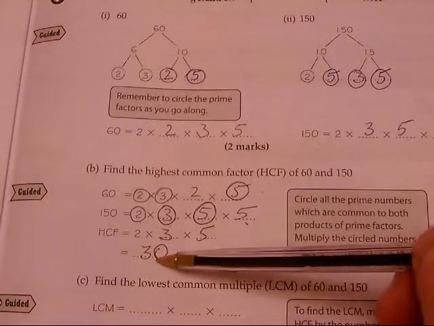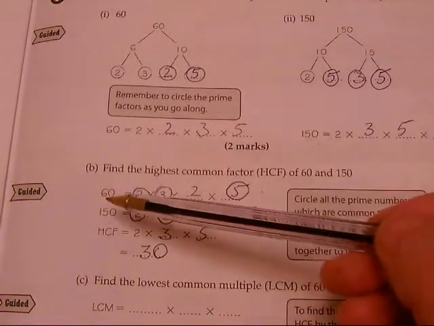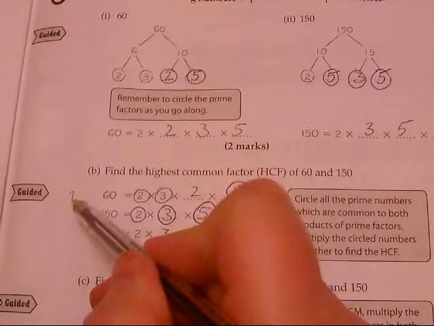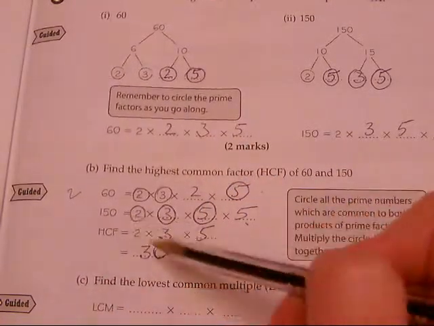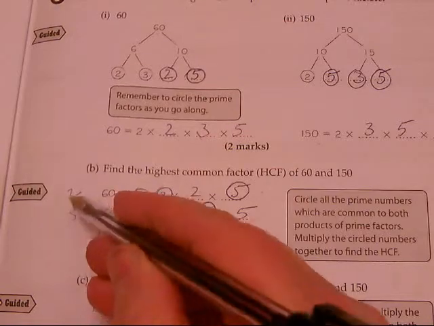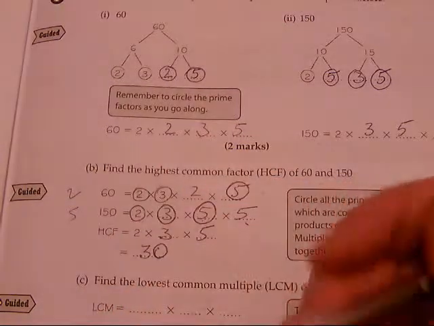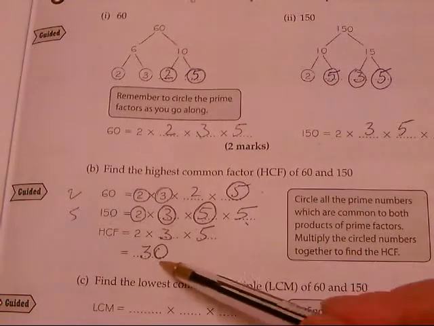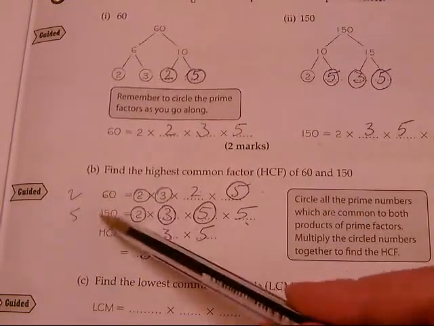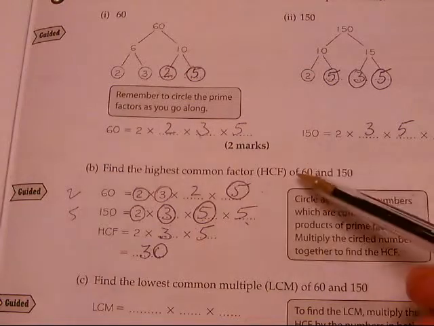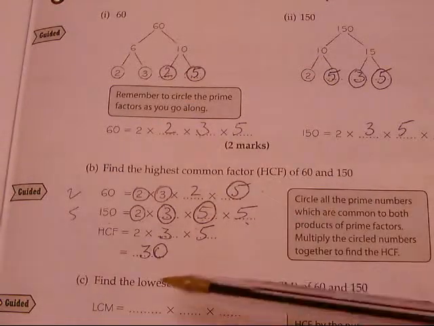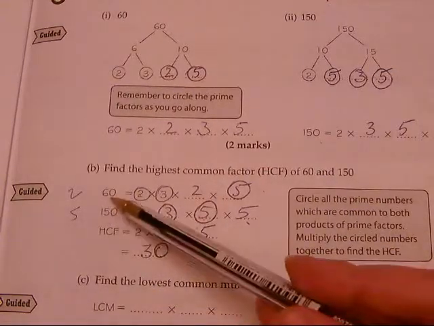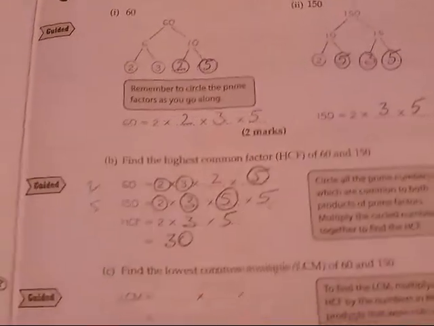You can check indeed. 30 is a factor of 60, and when you divide 60 by 30, you are getting 2. If you divide 150 by 30, you are getting 5. And 2 and 5 have no common factors, so it is indeed the highest common factor for both of these numbers. A factor is a divider, a number that can divide a number without remainders. So we have found the highest common factor of 60 and 150.